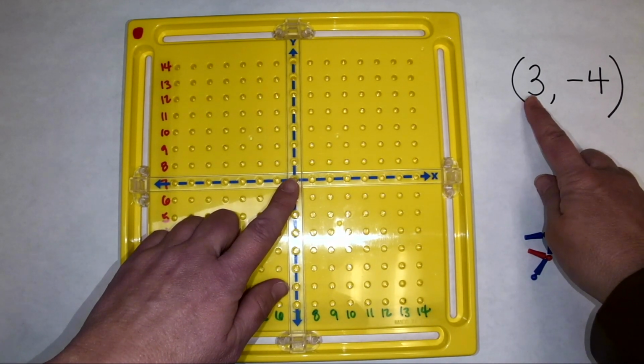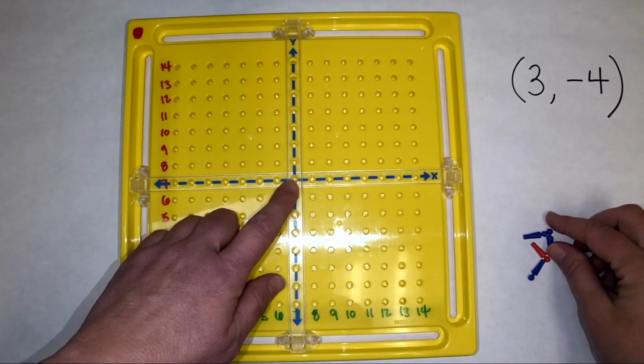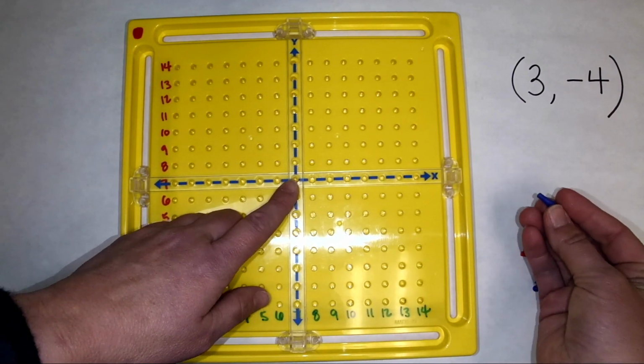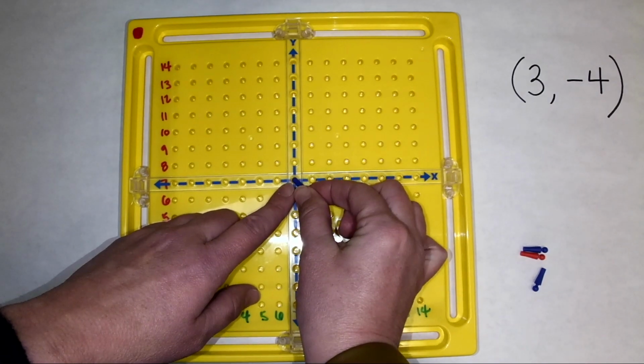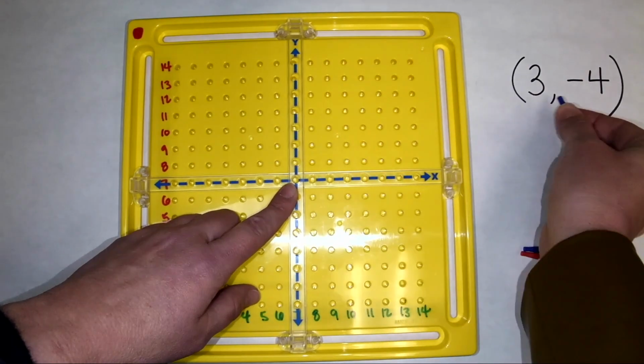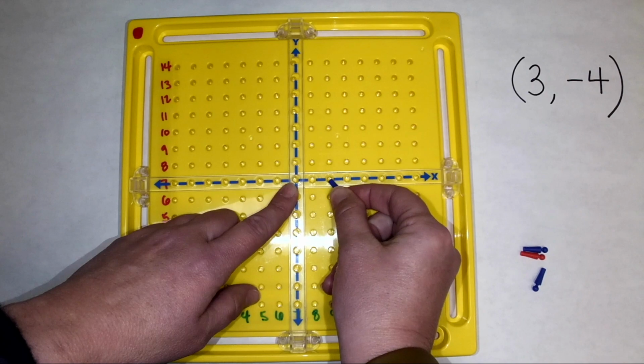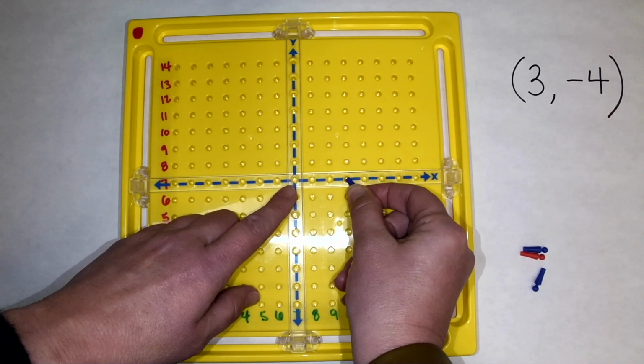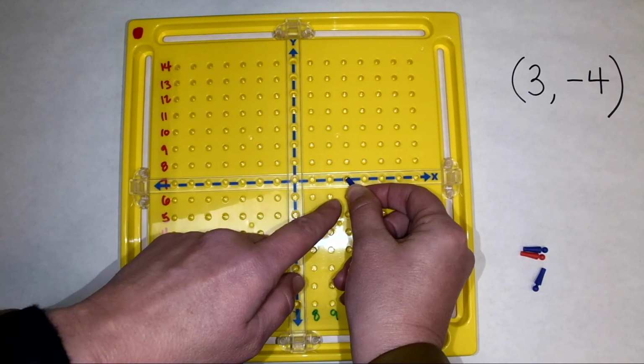So first I'm going to look at the 3. This represents how I'm going to move horizontally. And I can take this little peg here, start at the origin, and I'm going to move 3, and it's positive because it's a positive integer. 1, 2, 3. Now I'm going to stick right there because now I'm going to look at the second number.